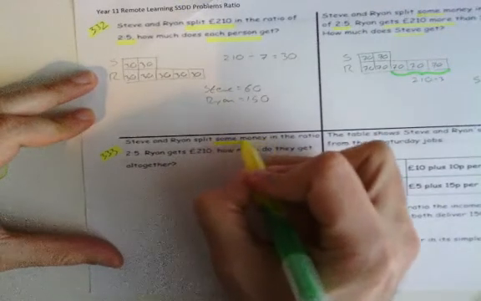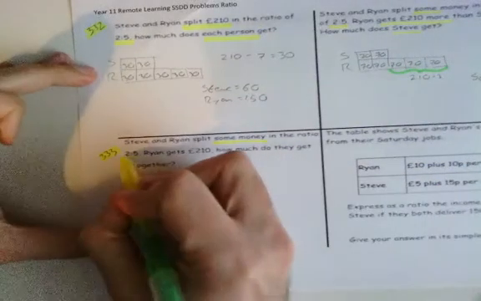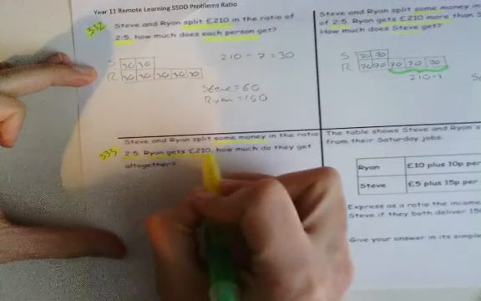Okay. Right, so this is clip 333. Again, going to be very, very similar information. So let's make sure that we read it very, very carefully. Steve and Ryan split, again this time, some money, which means that we don't know the total, like that one, in the ratio 2:5. Ryan gets £210. How much do they get all together?